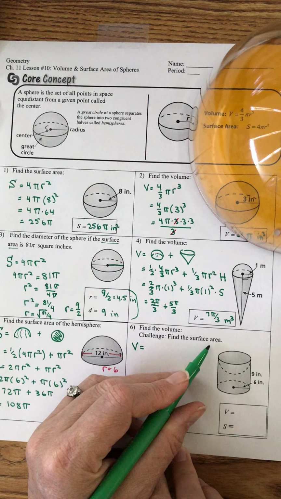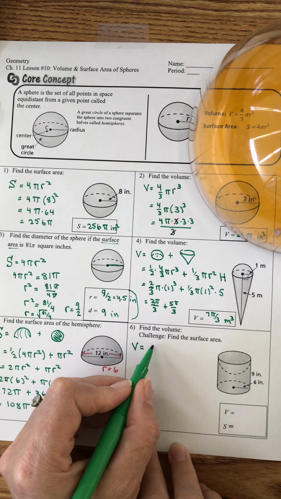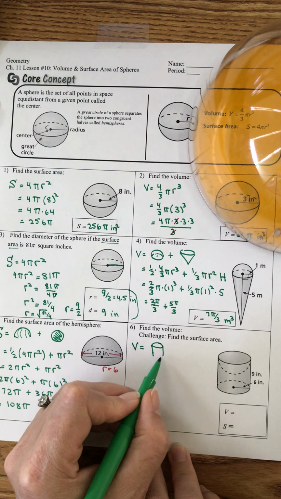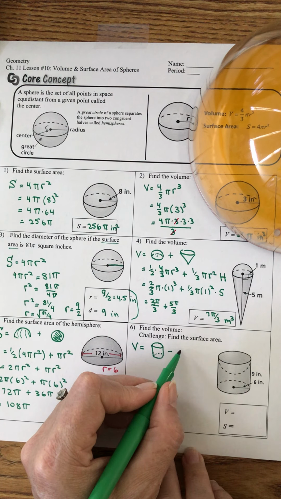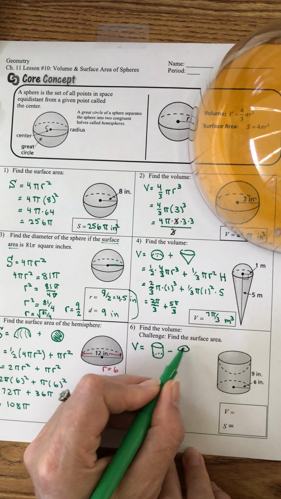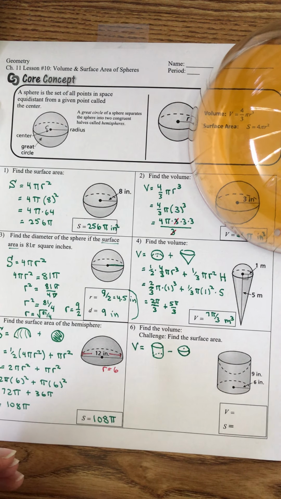Finding the surface area is going to be a challenge problem, but finding the volume is a required problem. We're going to find the volume of a cylinder from a couple classes ago, and then subtract the volume of a hemisphere. That's kind of an upside down hemisphere there.